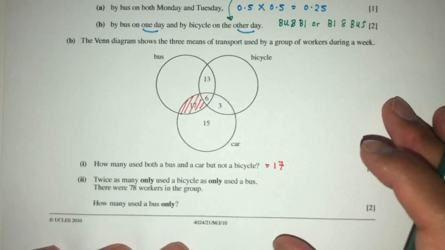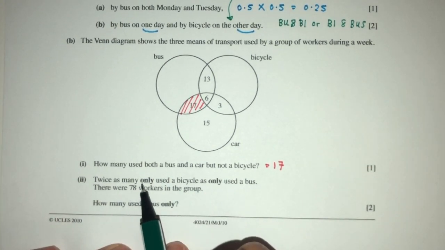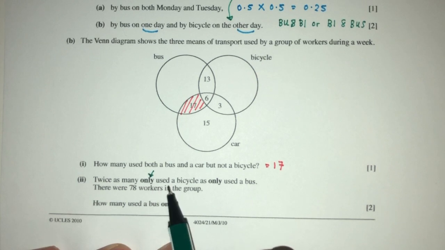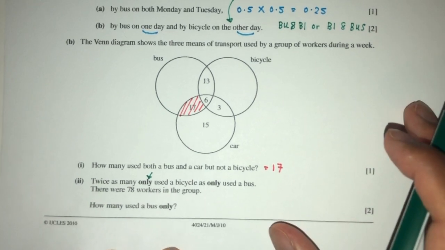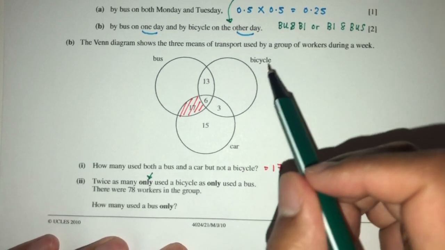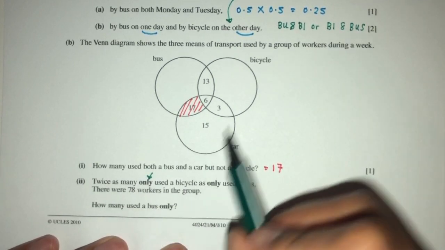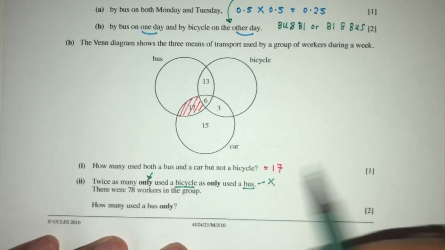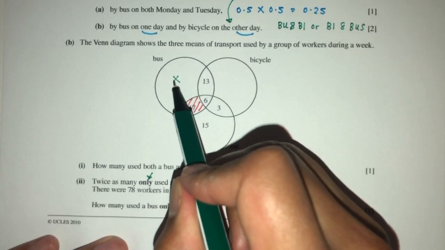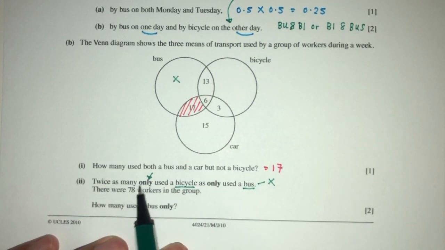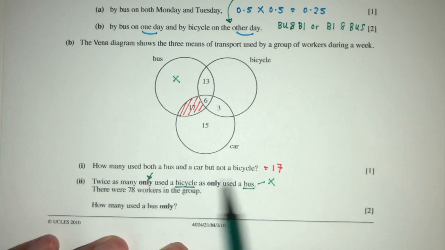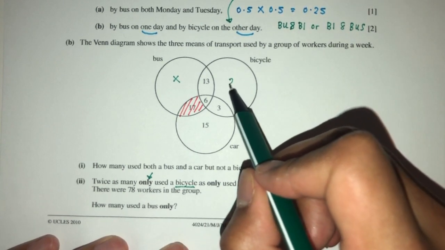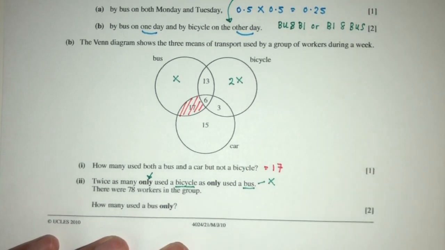Now moving on to part 2: twice as many use bike as only use bus. So only here, that's very important. Let's call bus X. And we know that twice as many use bike, so exactly from this we understand that the bike has to be 2x, because twice as many use that.